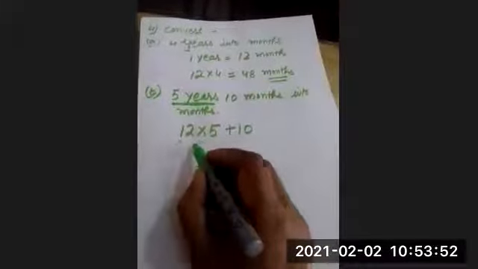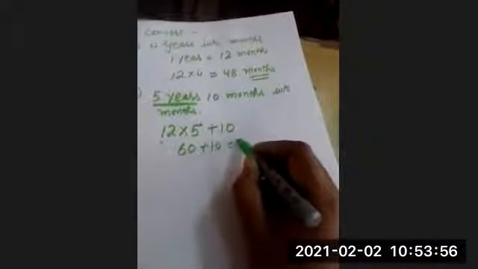Then add 10. 12 into 5 is 60. Plus 10, that is 70. So our answer is 70 months.